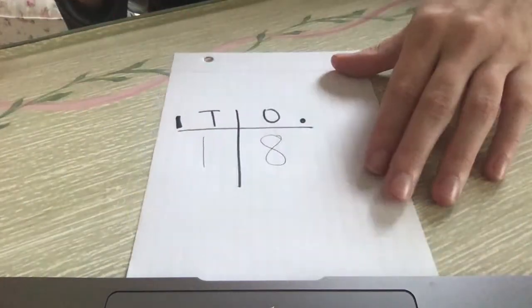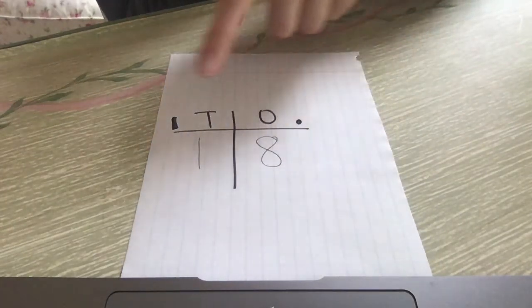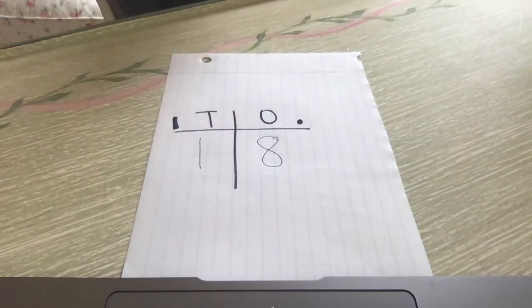Here is this number. I'm going to give you 1 minute and I need you to write it and I need you to draw the correct amount of dots and the correct amount of tens bars.